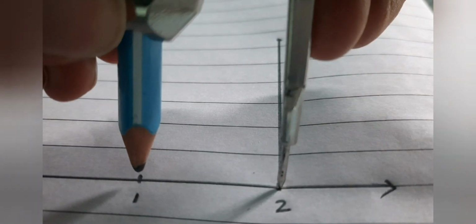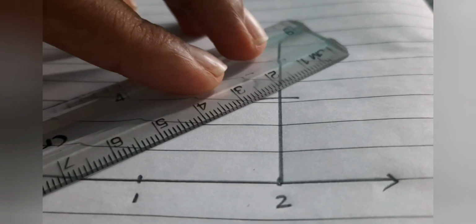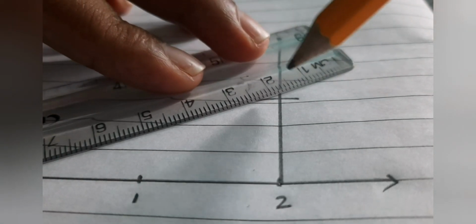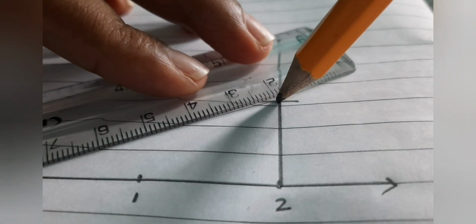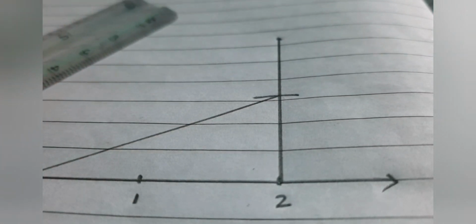Once you are done marking with the 90 degree, you have to take the distance of this 1 unit. Then cut the arc from here. And then join this line from here to here, from 0 to here. Once you are done doing this, this is nothing but your root 5.